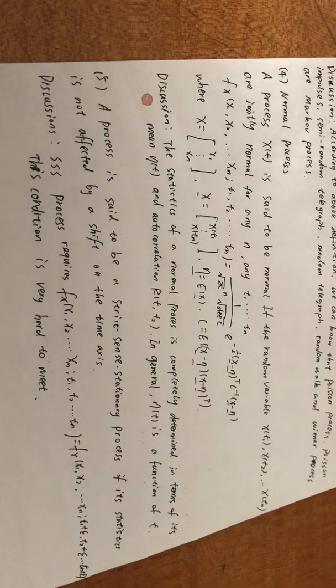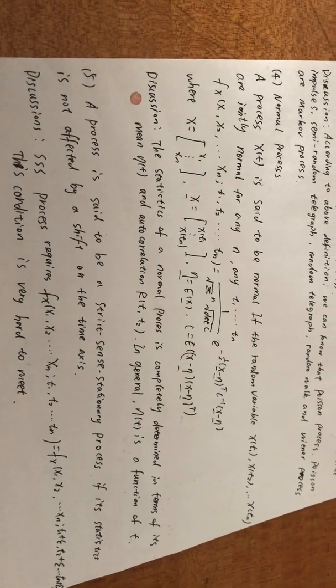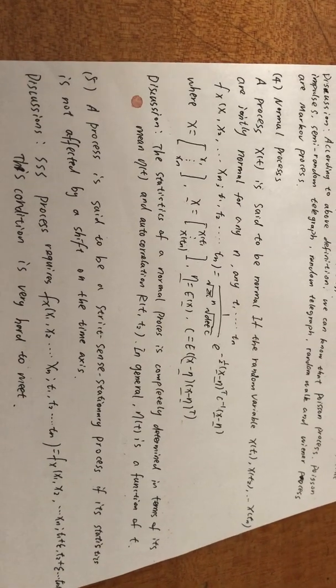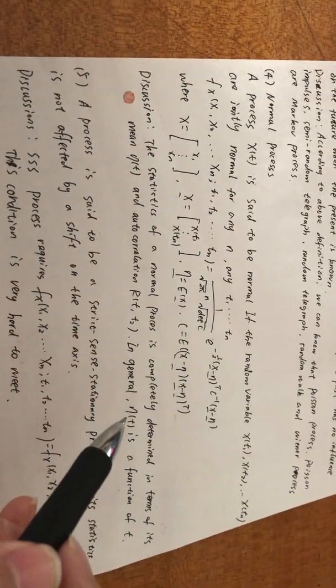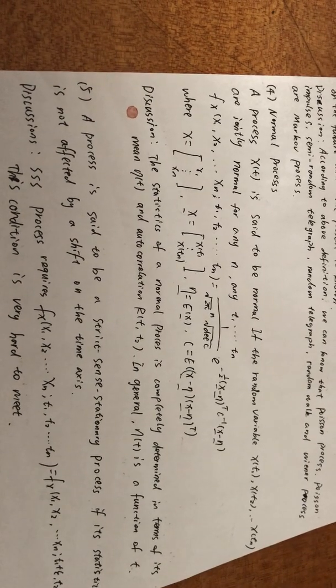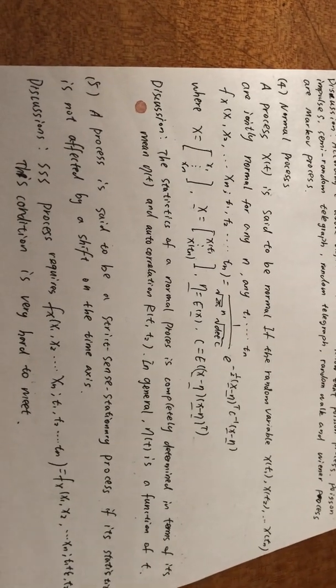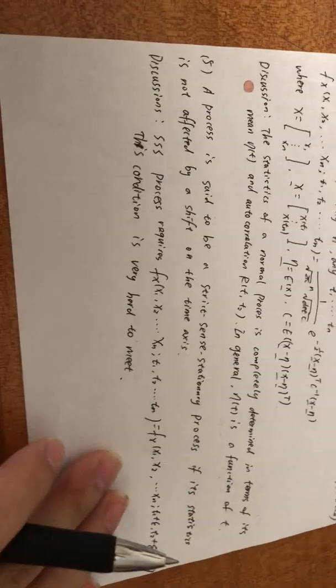For the discussion, the statistics of the normal process are completely determined in terms of the mean and the autocorrelation. In general, the mean is a function of t. In this course, we classify the linear process as one example of the stochastic processes, and we classify the normal process as a property of the stochastic processes.